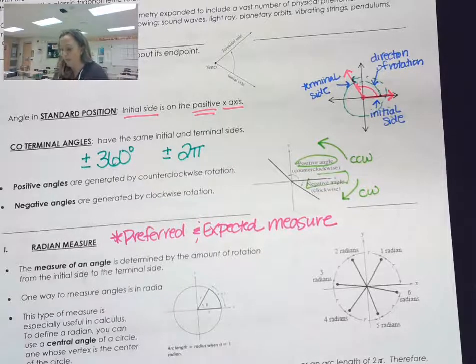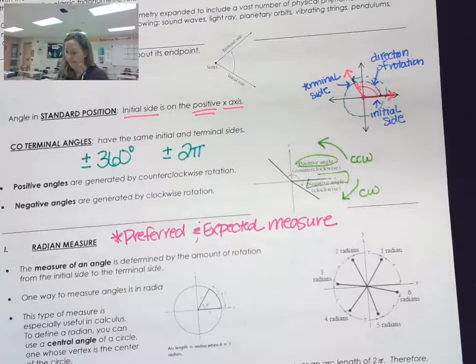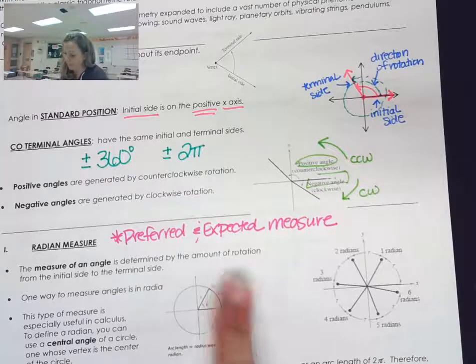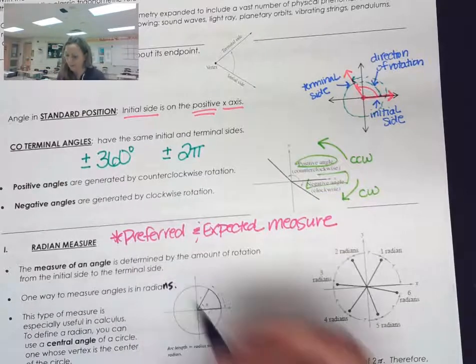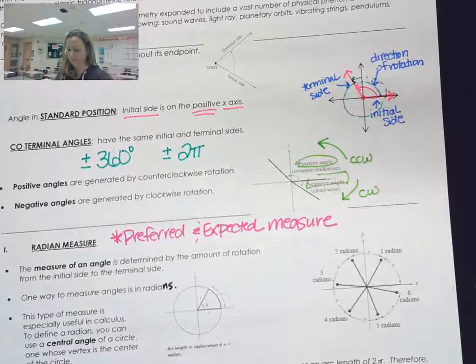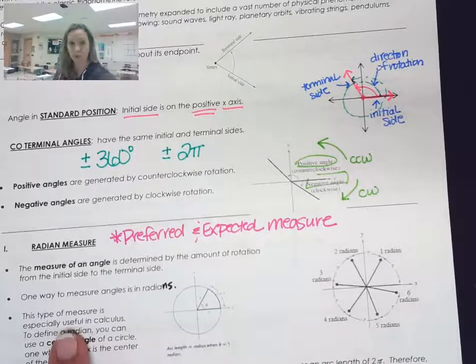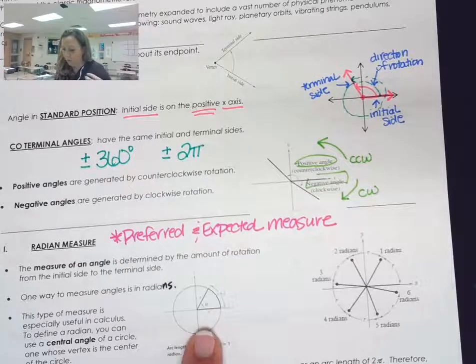When we talk about the measure of an angle, it's determined by how far it rotated. It's determined by the amount of rotation from the initial side to the terminal side. And one way to measure angles is in radians. Okay. The reason we focus on radians is because this type of measure is especially useful in calculus. To define a radian, we use a central angle of a circle, one whose vertex is the center of a circle.